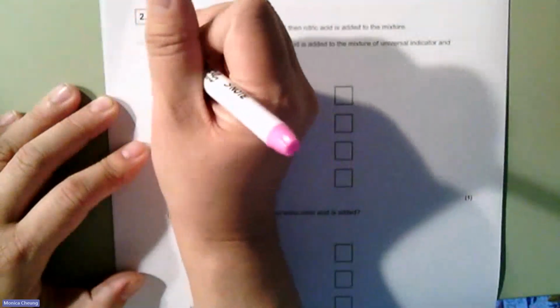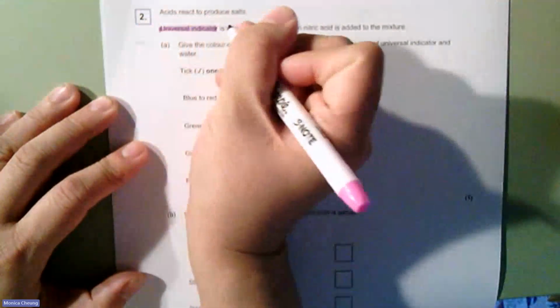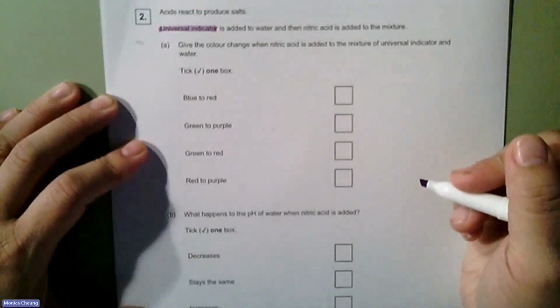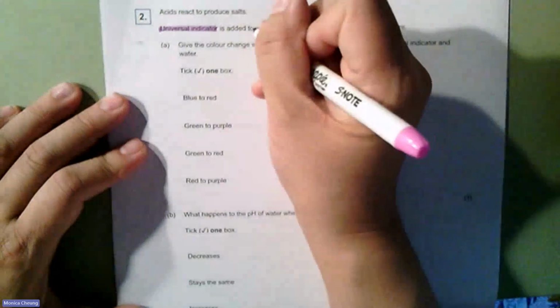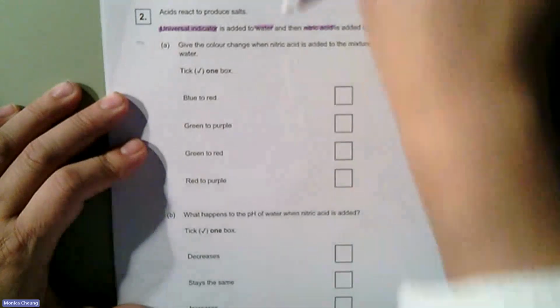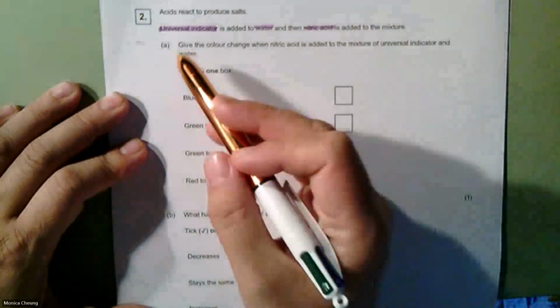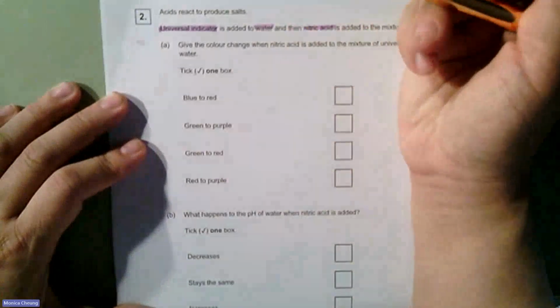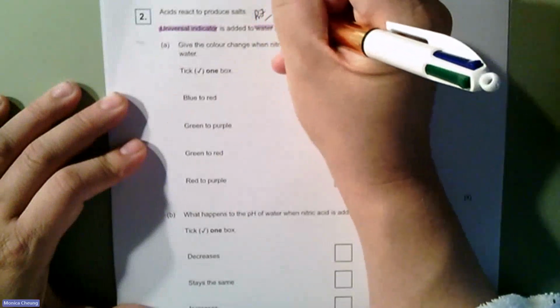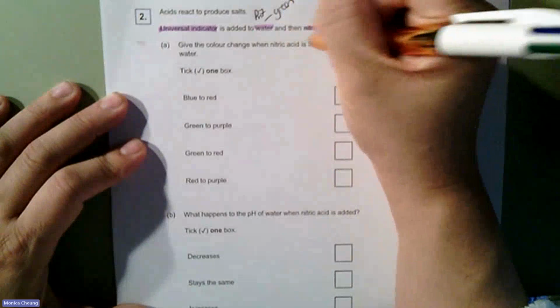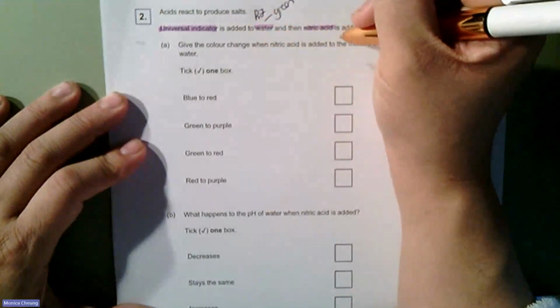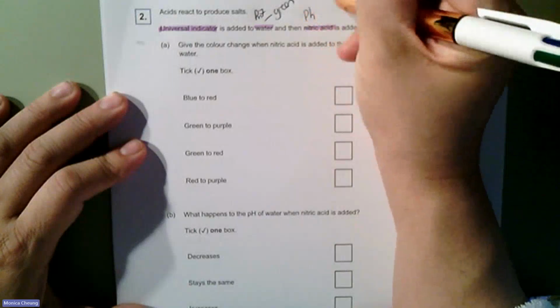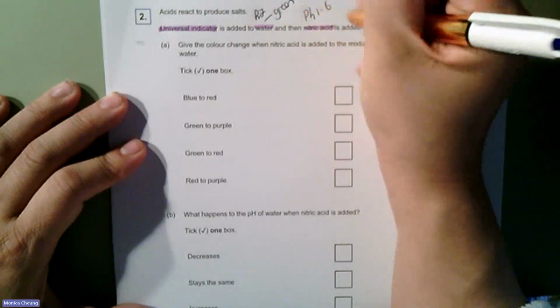So first of all, we know that we're looking at universal indicator, and that produces different colors for different pHs. When we add acid and alkalines to it, it highlights and identifies what it's going from. It's going from water to acid. The indicator is added to the water first, and water has a pH of 7. pH 7 is usually green. And then nitric acid is added, which goes to pH 1 to 6, and that's red.